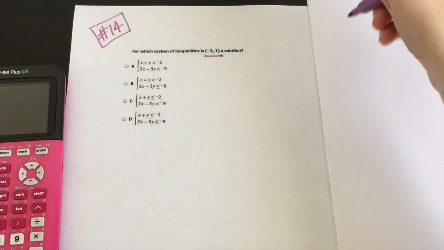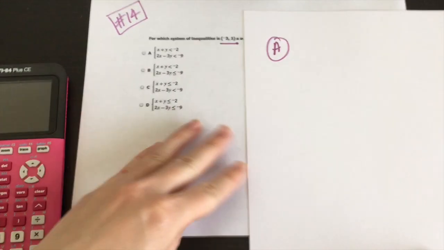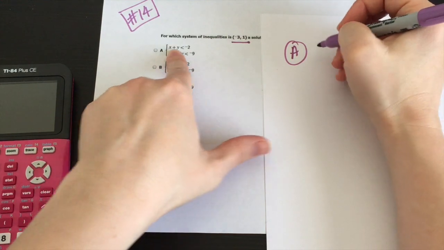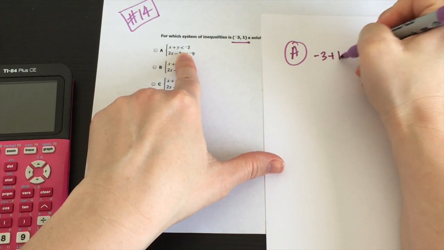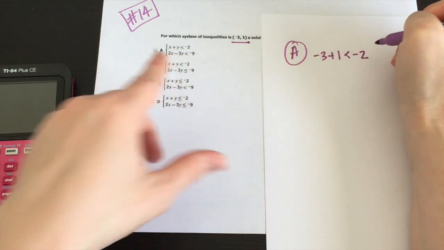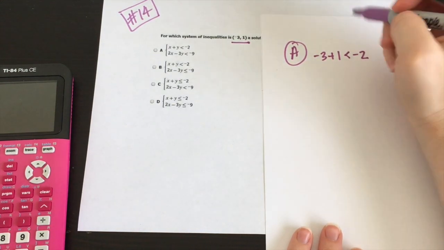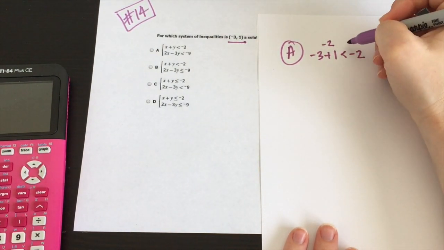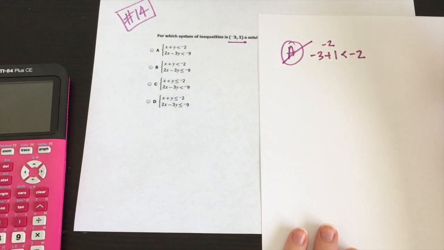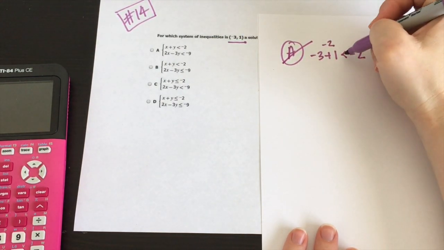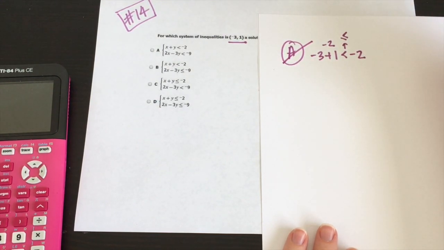So what you would do, for instance, for A, so we're looking at option A here, is negative 3 plus 1 is greater than or equal to negative 2. And that's not the case because that's negative 2. So it's not greater than or equal to. So right off the bat, A is not right. The sign here would need to be this for that answer to be true.